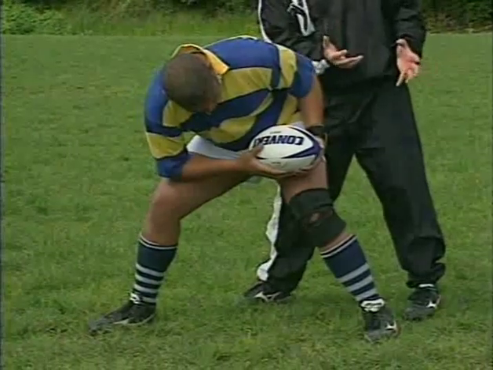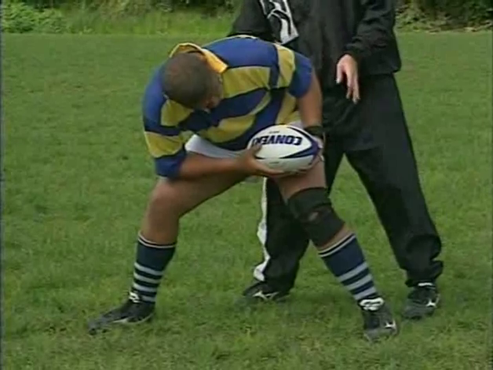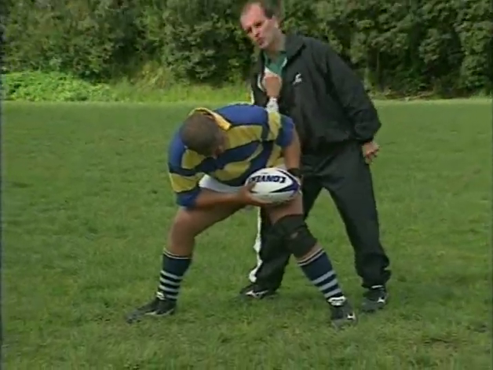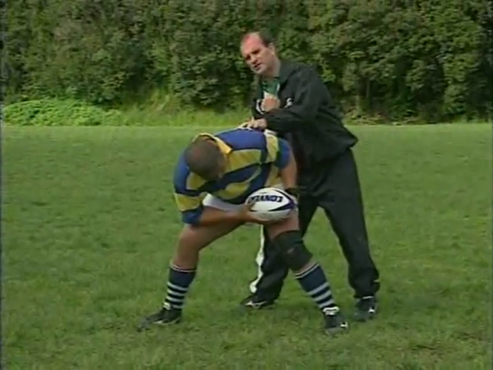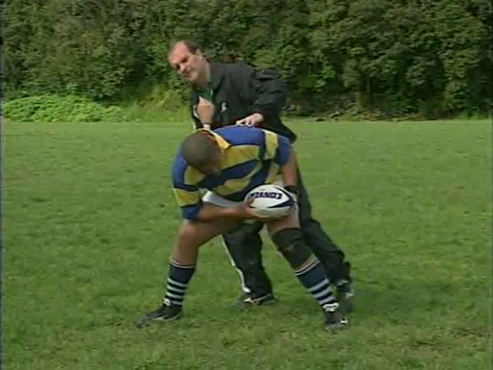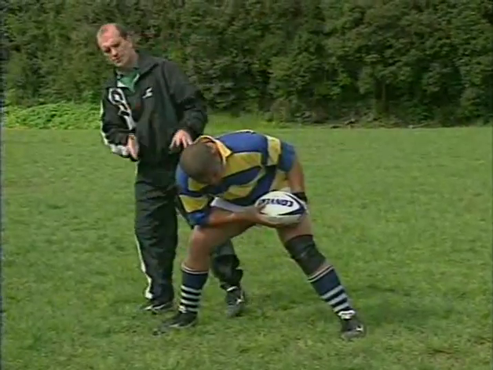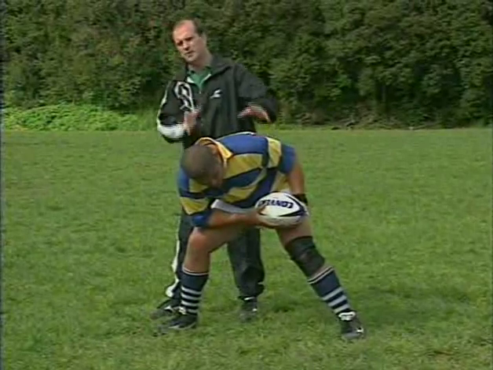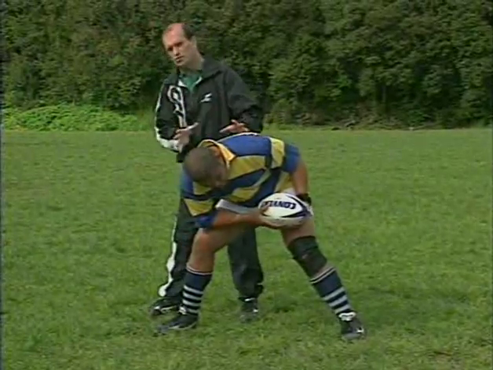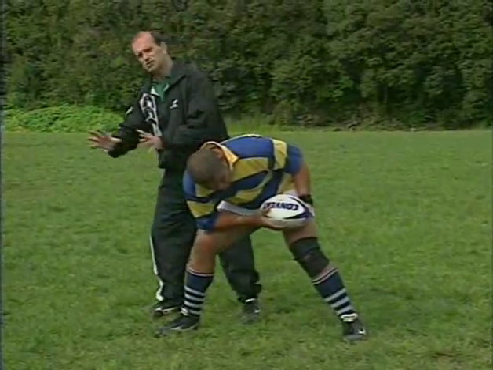But you must remember that this also puts this player in an ideal position to drive forward. He can remain stationary, but in good mauls, you should always coach to drive forward.